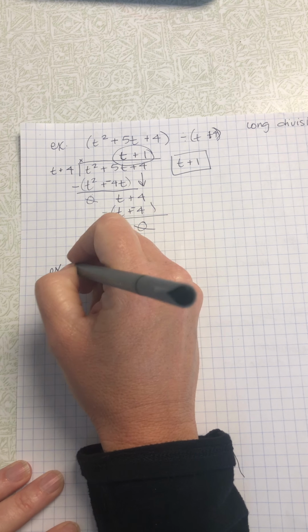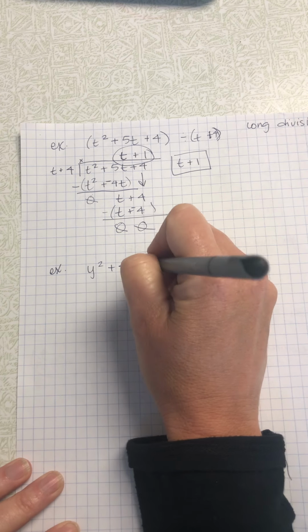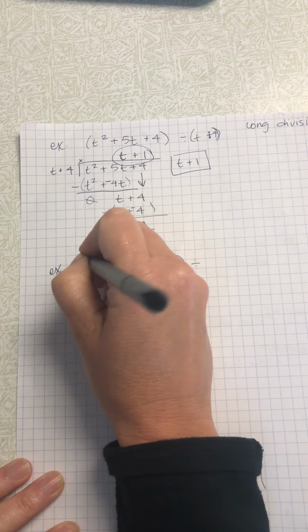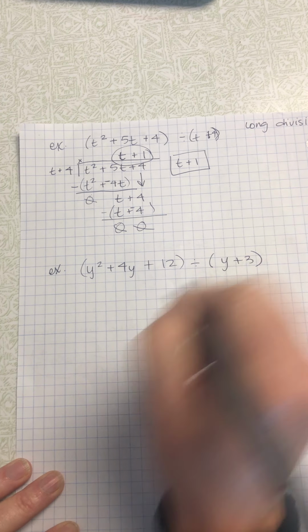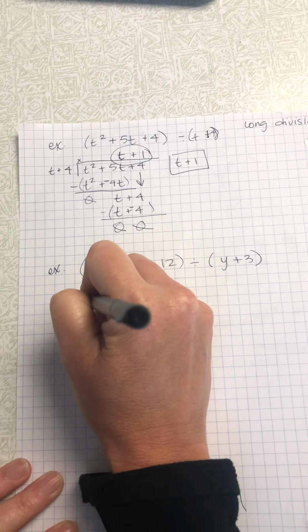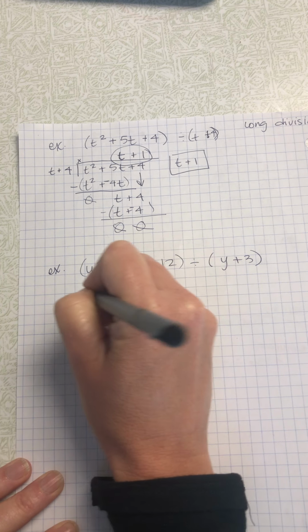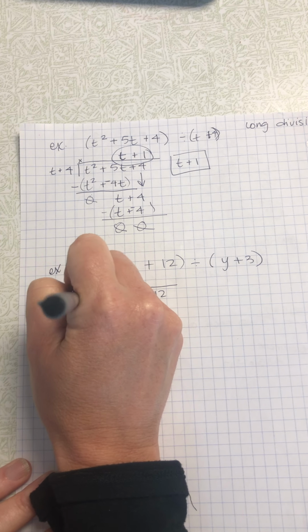Okay. Another one. Y squared plus 4y plus 12 divided by y plus 3. Our trinomial goes inside, our binomial goes outside.